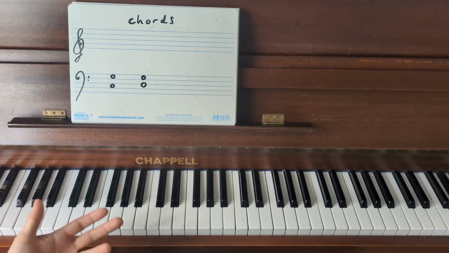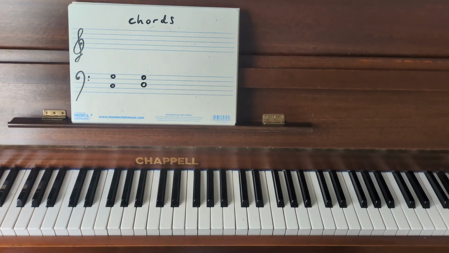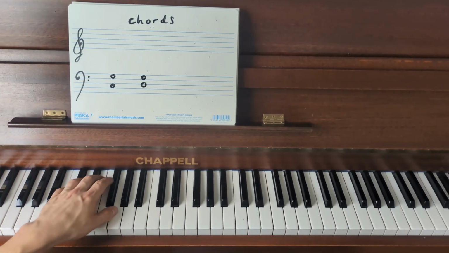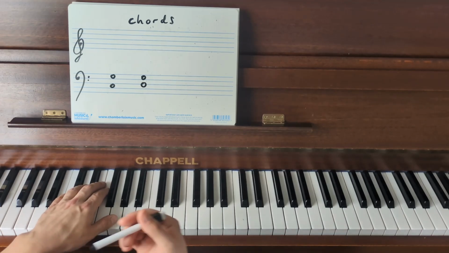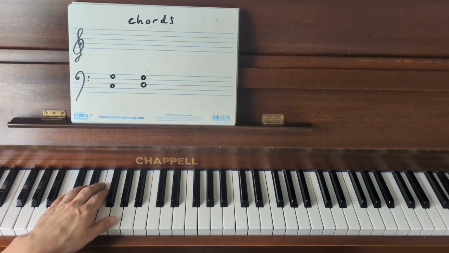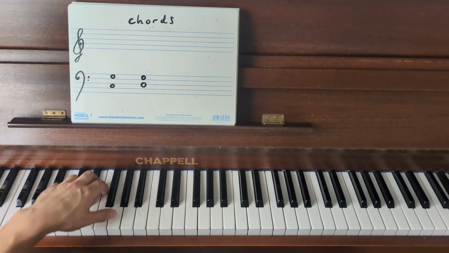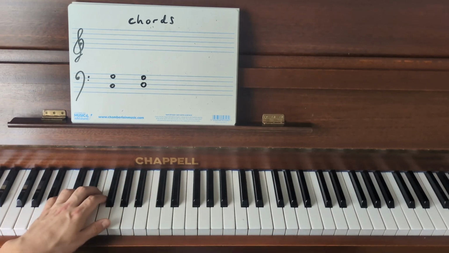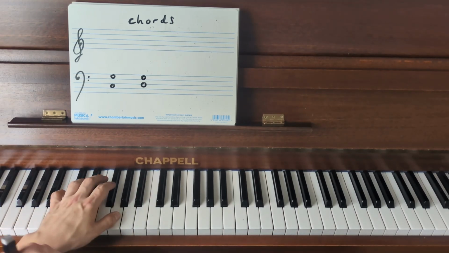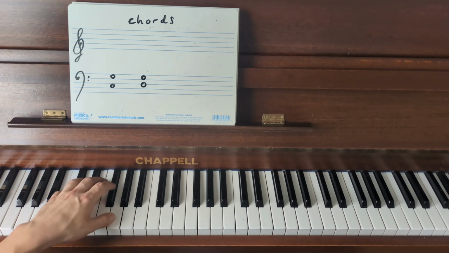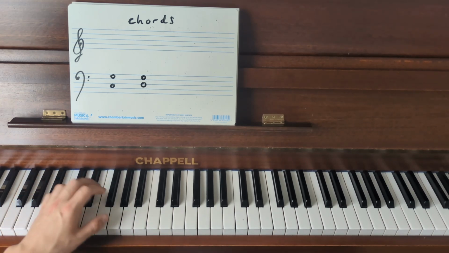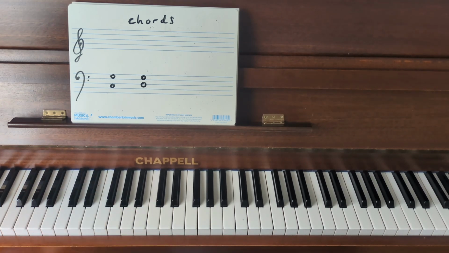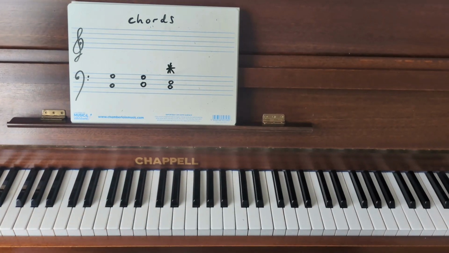It might sound obvious, but when you're doing this, make sure your fingers are hovering above the keys you're about to play. Don't just take your hand away once you've played a note or a chord. Keep them at the ready so it's much easier to find your next notes. It's much easier to play like this than it is like this, because you've got to find where you were before. Alright, now let's look at another chord.